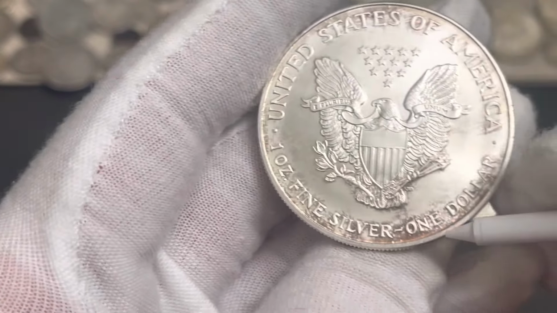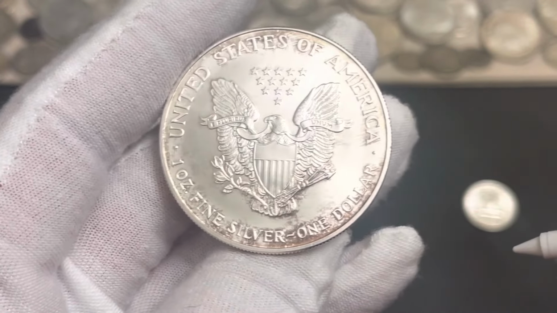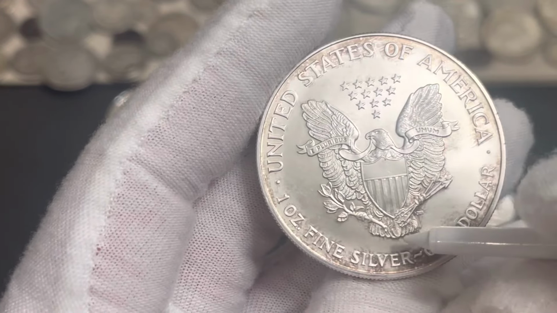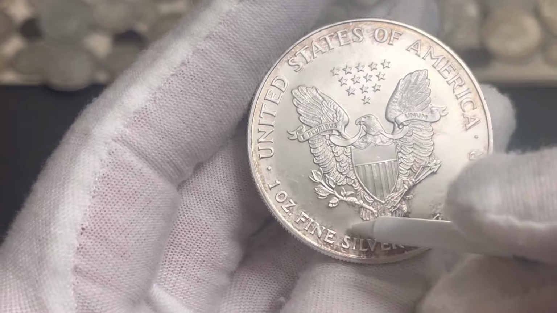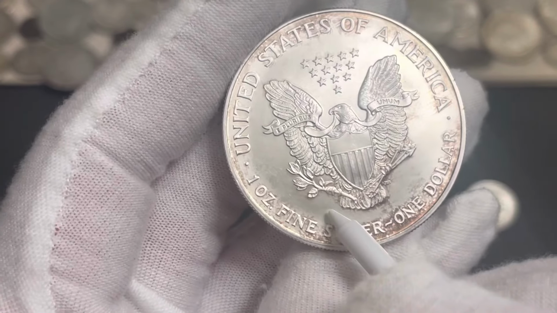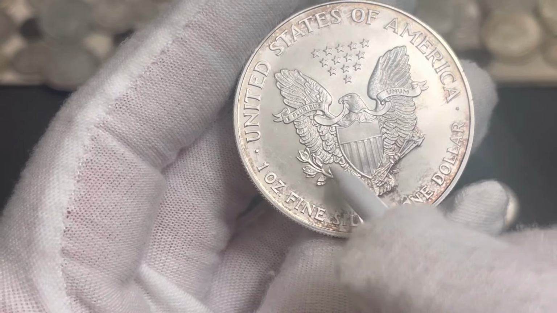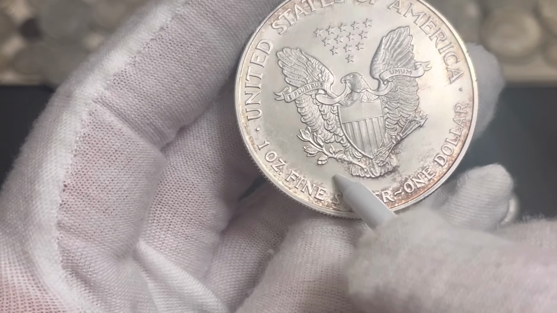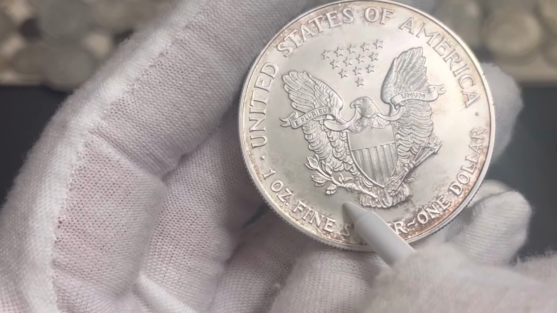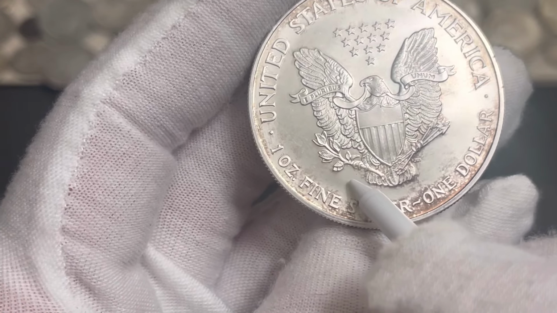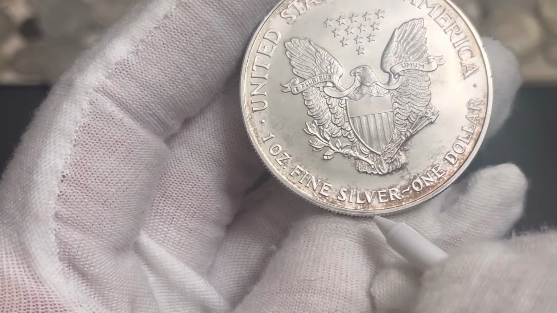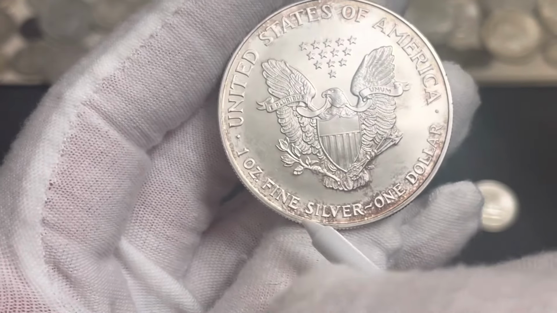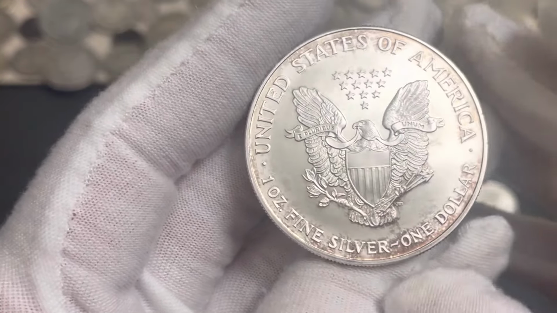This one specifically does not have a mint mark. If it were to have a mint mark, you would find it to the left of the tail feathers right here. It would be right here underneath this olive branch. Now, it would either have a P for Philadelphia, a D for Denver, an S for San Francisco, a W for West Point, or it could also be blank how mine is.